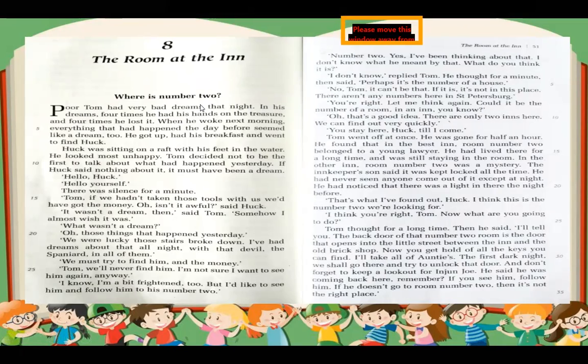Alright, I told you number 2 is the hiding place where they were going to hide the treasure they got from the haunted house, okay? So, where is number 2? Let's read this lesson to know about it. Poor Tom had very bad dreams that night. In his dreams, 4 times he had his hands on the treasure, and 4 times he lost it. When he woke next morning, everything that had happened the day before seemed like a dream too. He got up, had his breakfast, and went to find Huck.